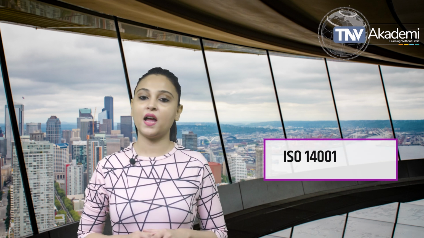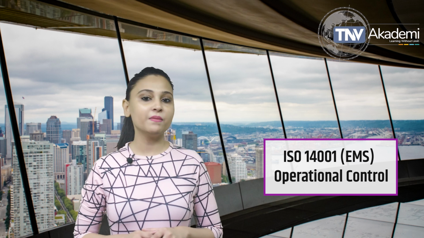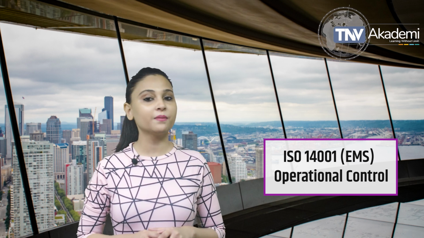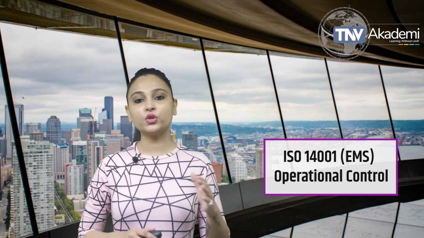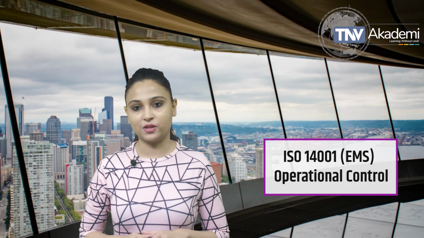In this session, we'll be exploring an important aspect of ISO 14001, Environmental Management Systems: Operational Control. Operational control is about ensuring that the day-to-day activities of an organization are managed in a way that minimizes negative impacts on the environment and aligns with the organization's environmental objectives.